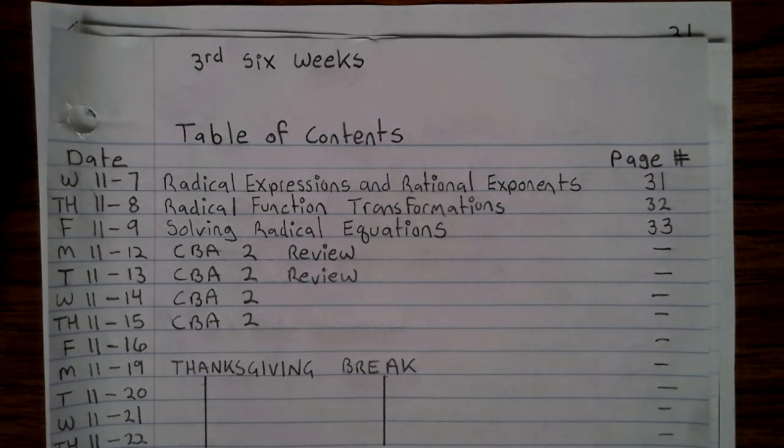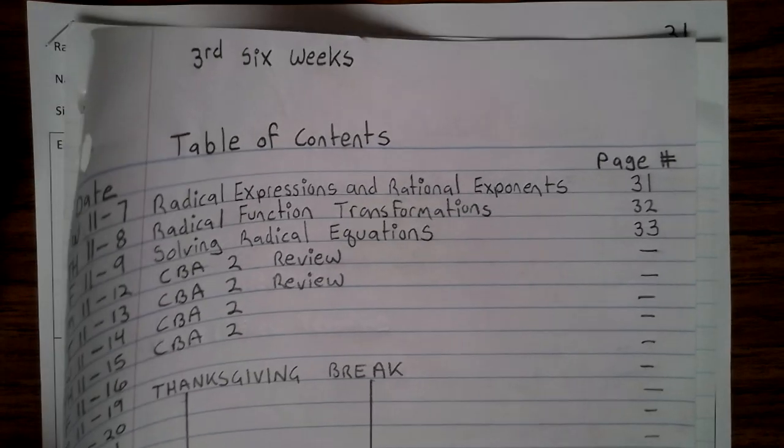Okay, Wackets. Today we're looking at the start of the third 6 weeks, and that's going to start with Wednesday, November 7th, radical expressions and rational exponents on page 31. If you would, update your table of contents. All right, now your table of contents is updated. Let's take a look at the notes.